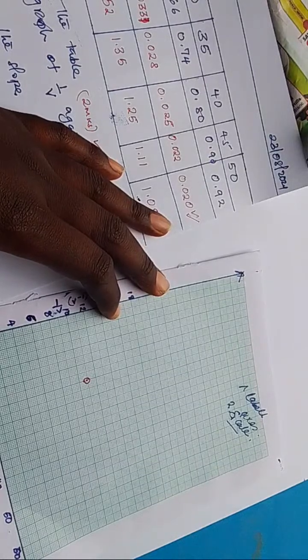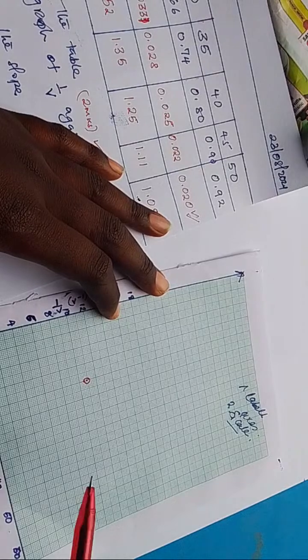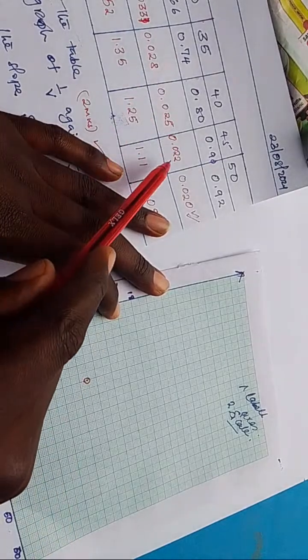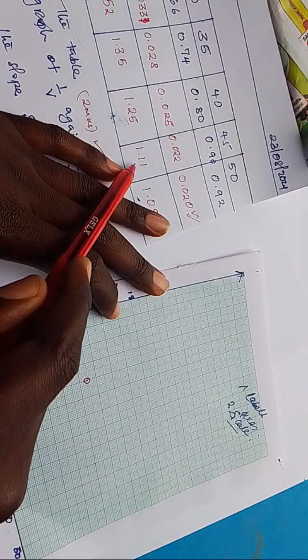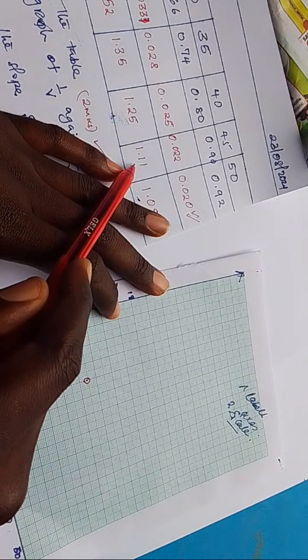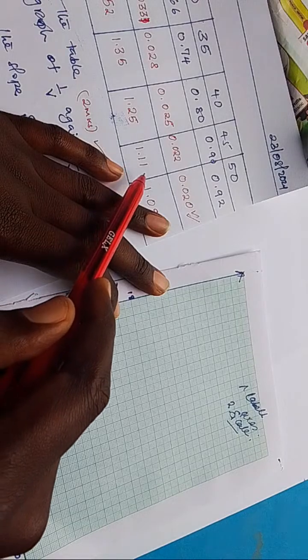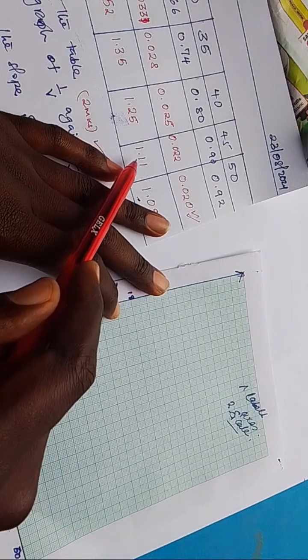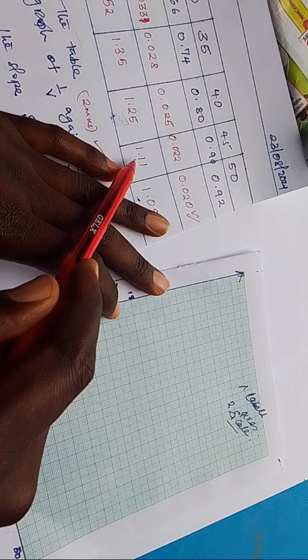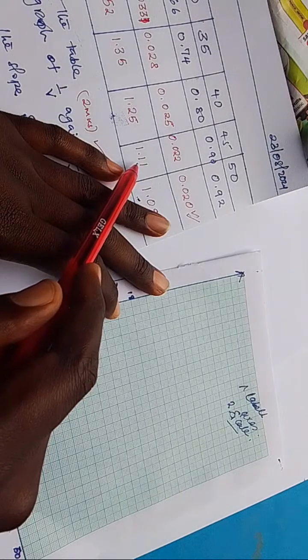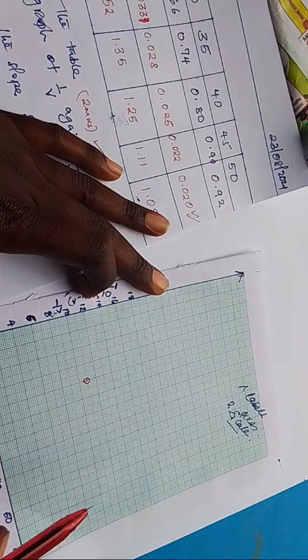Then the next point will be 22 against 11.1. So on y-axis, I expect to have 11.1. So at 11.1, what is above 11?